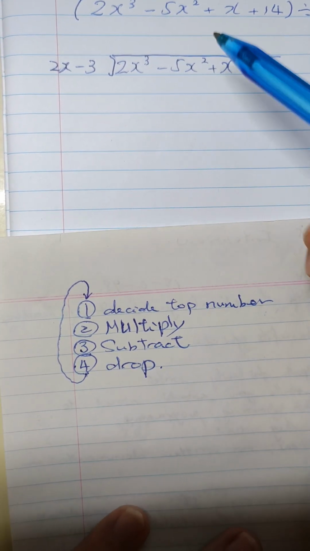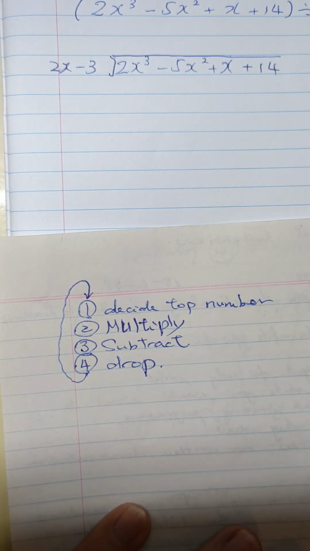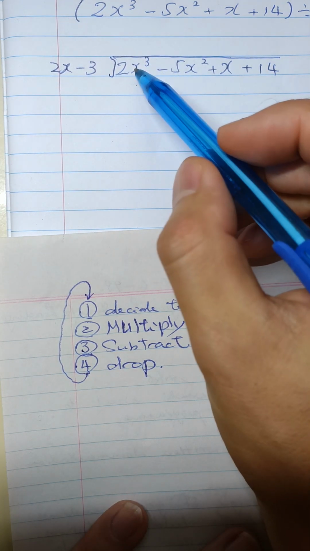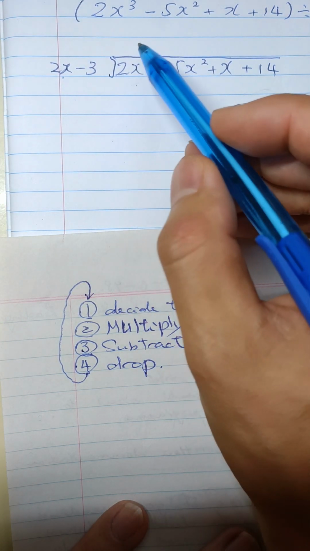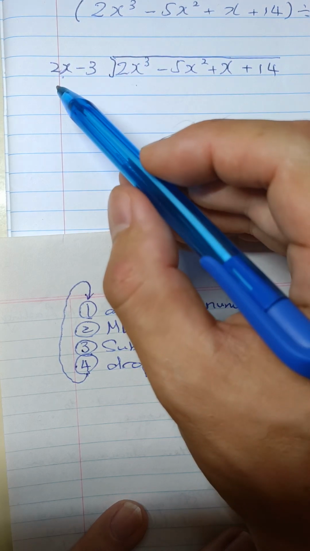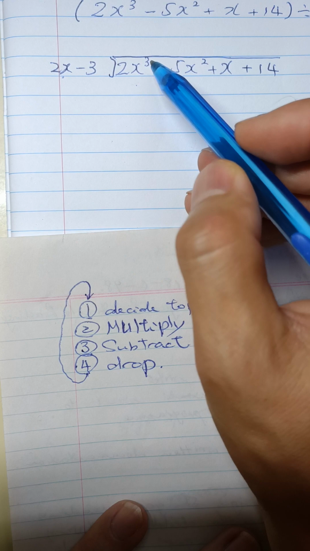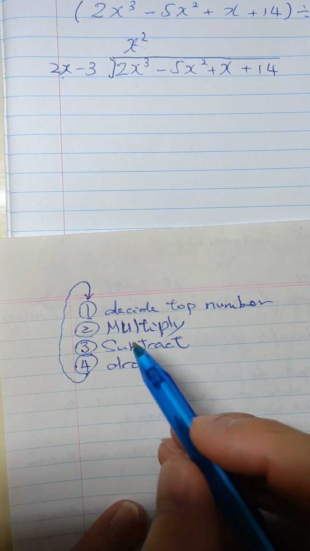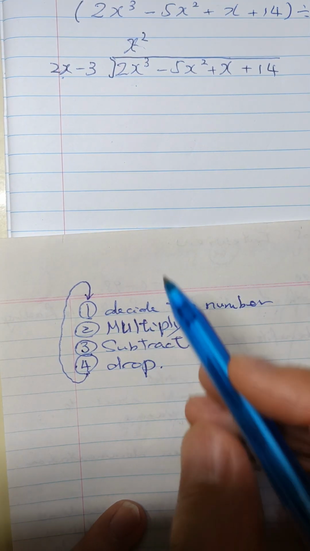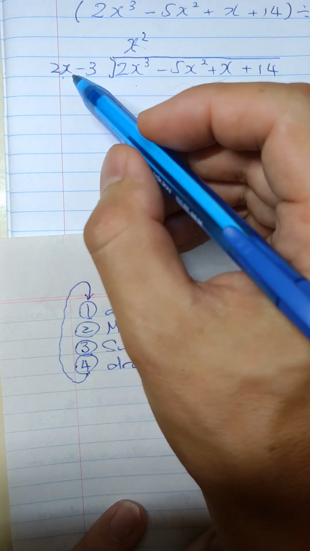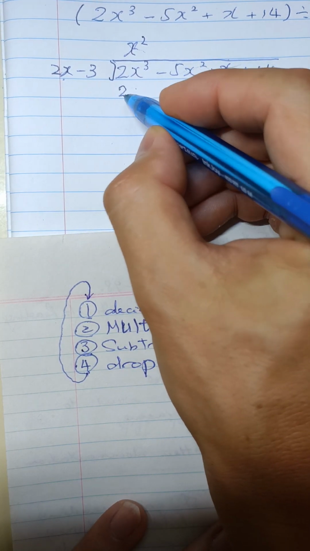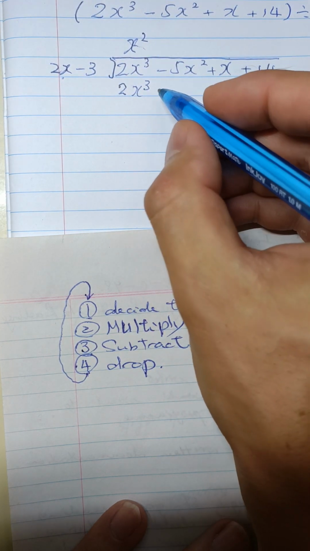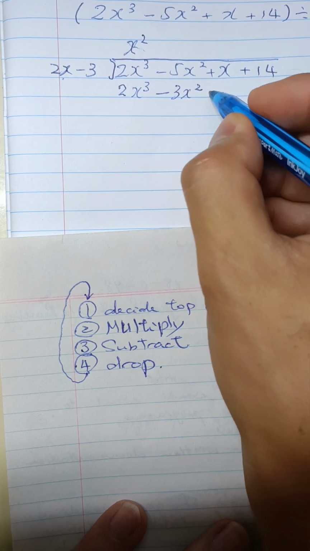Okay, so we are looking at this number so that you can make this number by multiplying this number and the number which fits here. 2x times by what gives you 2x to the power of 3? x to the power of 2, isn't it? Then what you do, we decide a number and multiply those two numbers. 2x times by x to the power of 2 is 2x to the power of 3. And the negative 3 times x to the power of 2 is negative 3x to the power of 2.